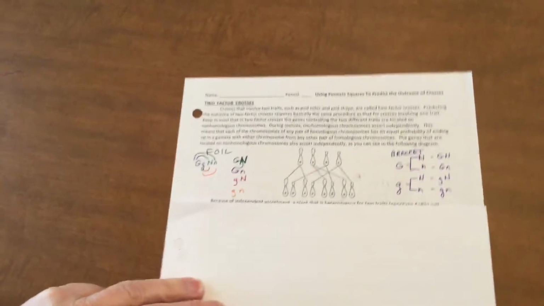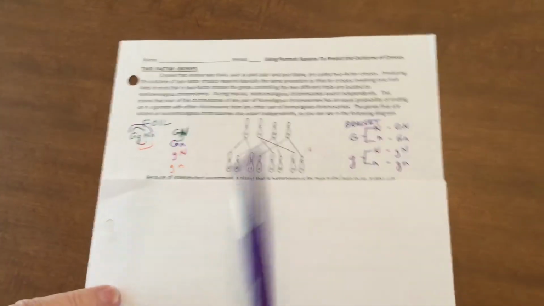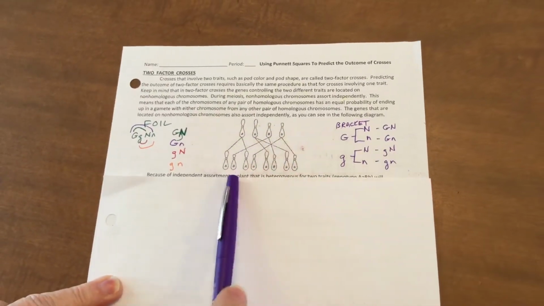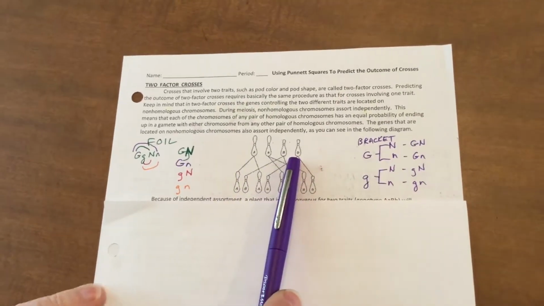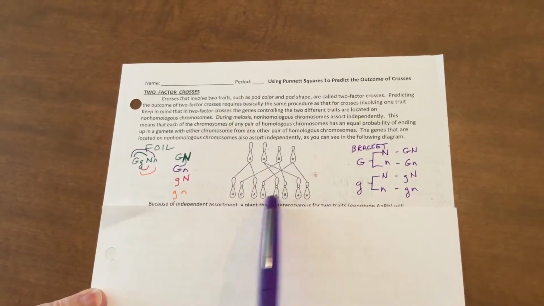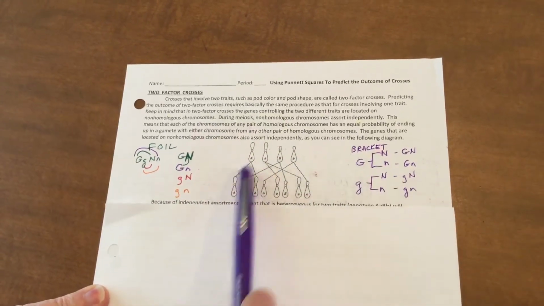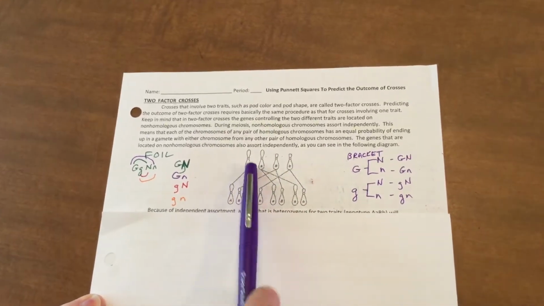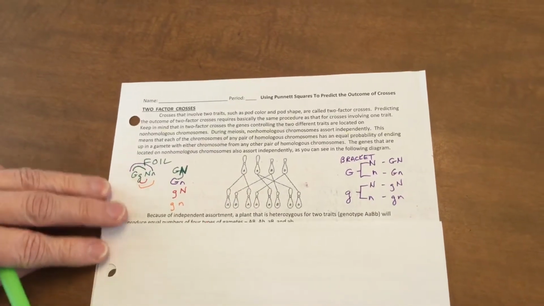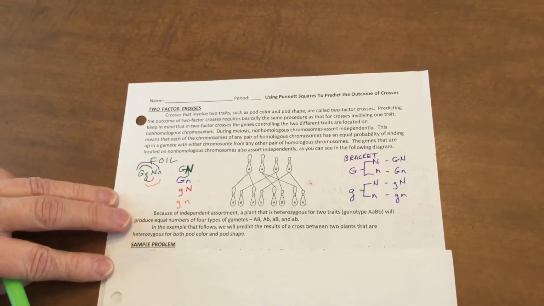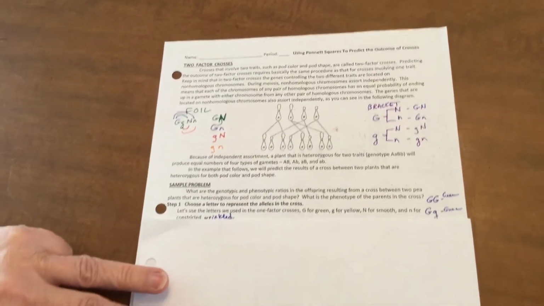This is the handout that you want to be looking at, and this method is showing you these representing the different alleles, and they have A's and B's in them because we're looking at two different traits. I'm not going to use A's and B's, but it's showing you how each of the traits can pick up a trait from the second trait that you're looking at. So I'm going to head all the way down to this sample problem.